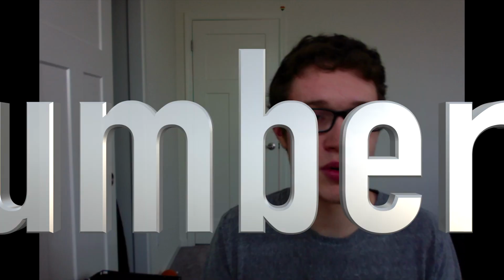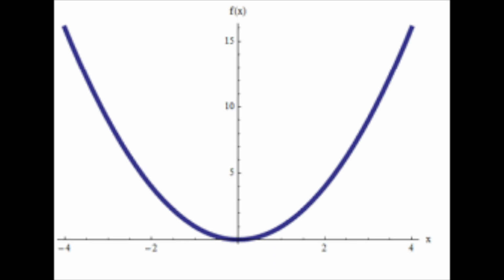So, number 1, limits. If you were a calculus newbie and I had to explain limits to you because I had been tasked to do that by somebody, first off, what were you thinking asking me to explain calculus to somebody? But second, I would say that a limit is basically what a point looks like it should be. So let's say, for example, you had this unassuming looking parabola here.